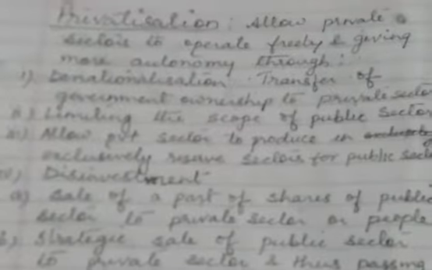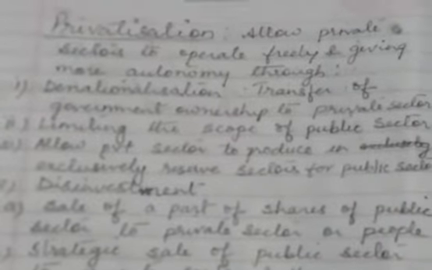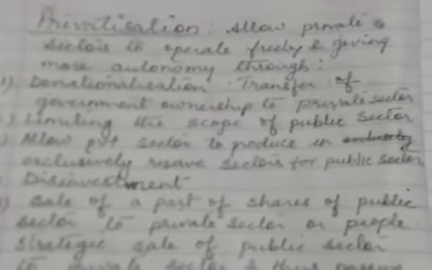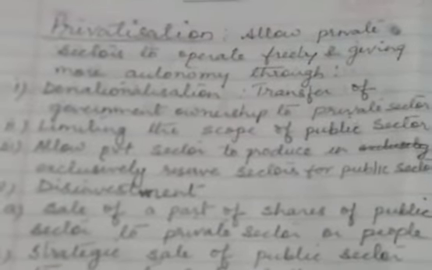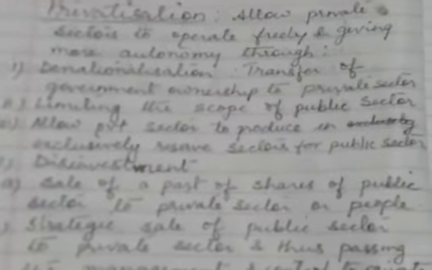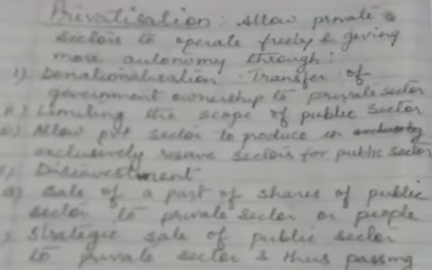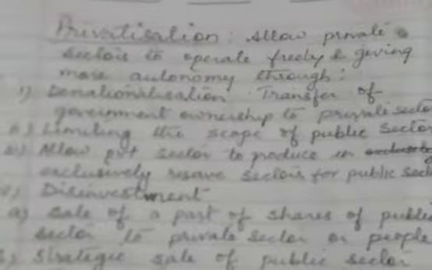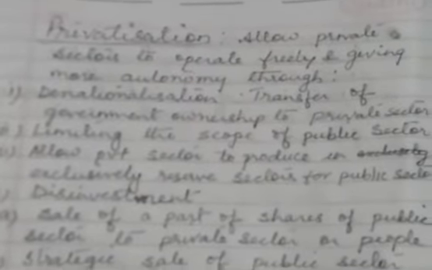Secondly, they limited the scope of public sector. That means the public sector was not given that much importance, and the responsibility was also reduced. The number of public sector units was also reduced. All the more, private sectors were allowed to produce all the commodities, goods which were earlier restricted for them or which was kept exclusively for the public sector.